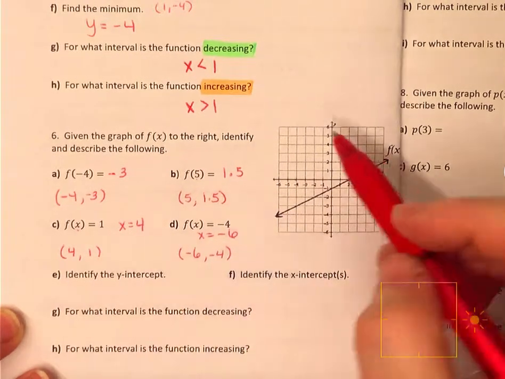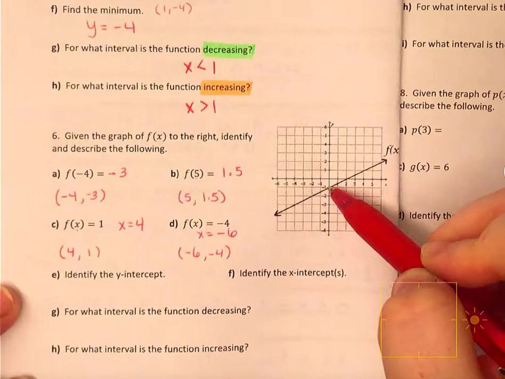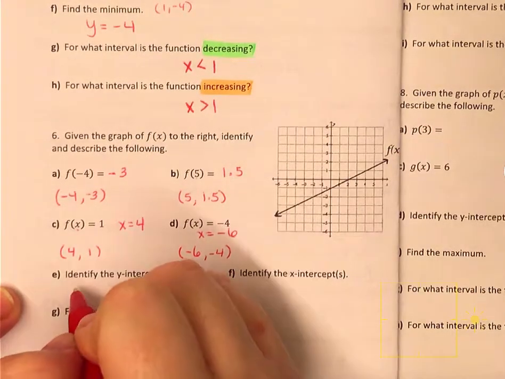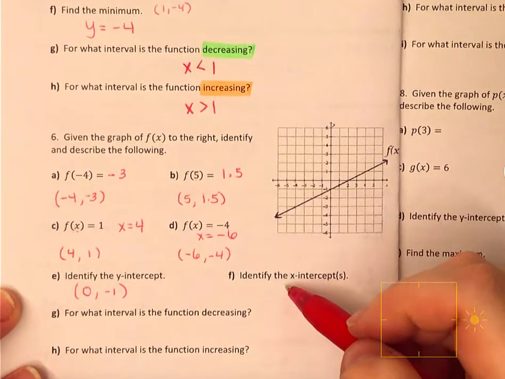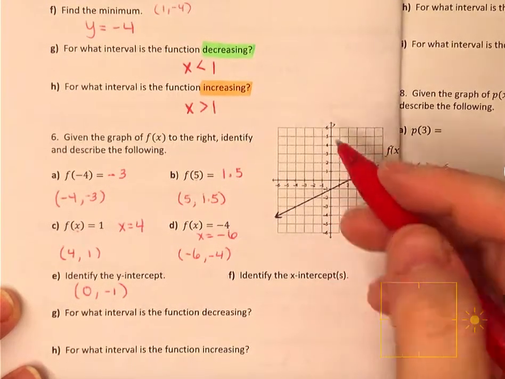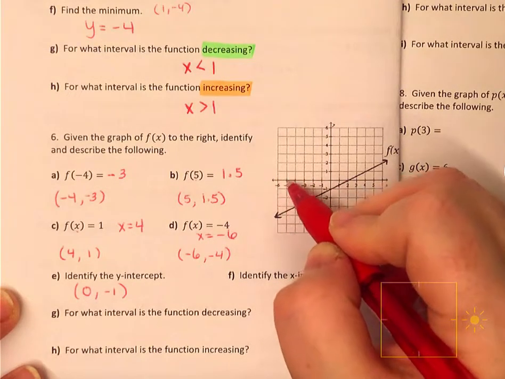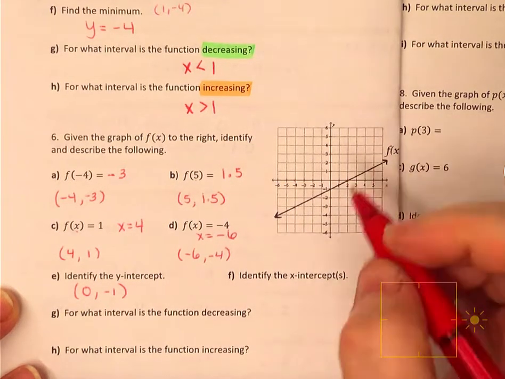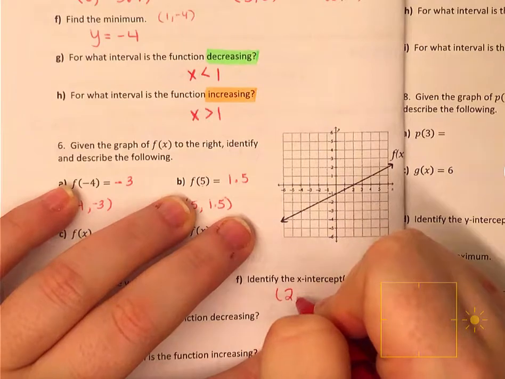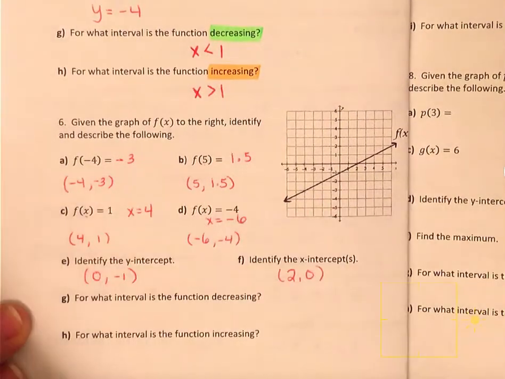Identify the y-intercept. Our y-intercept is where it crosses the y-axis. The x value is 0, the y value is -1. So it would be 0, -1. Identify the x-intercept or intercepts. When does the graph cross the x-axis? So here's our x-axis. It doesn't cross anywhere except for this one location. So this is at the x value of 2 and the y value of 0. It is a coordinate.